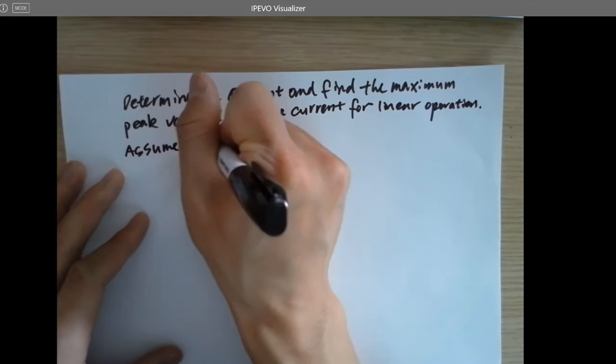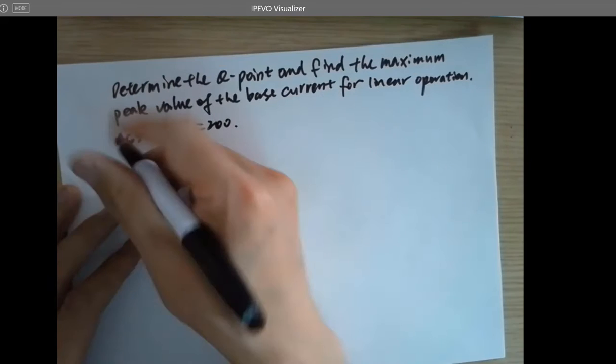Assume beta equals 200. And here's the circuit.